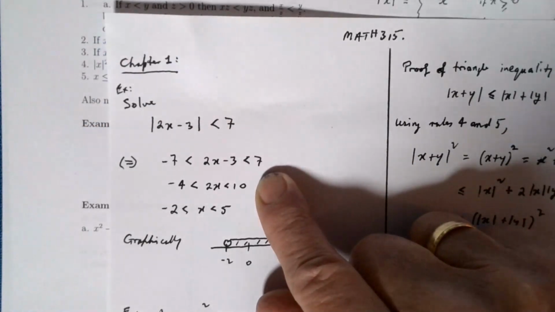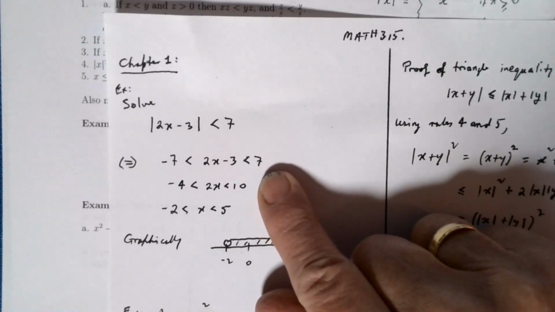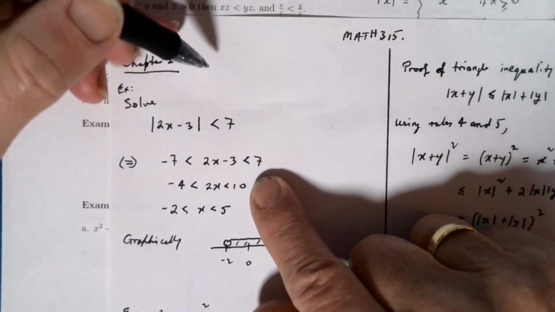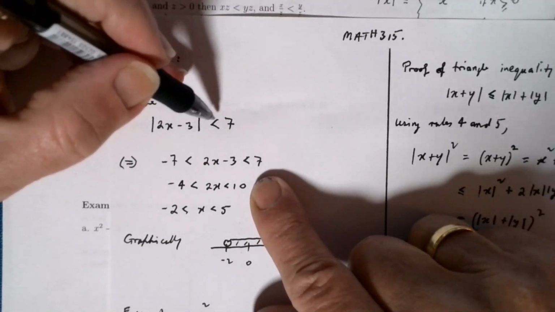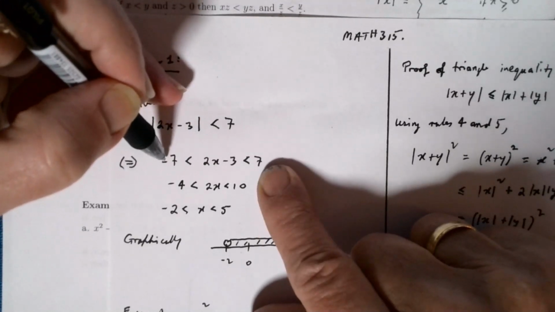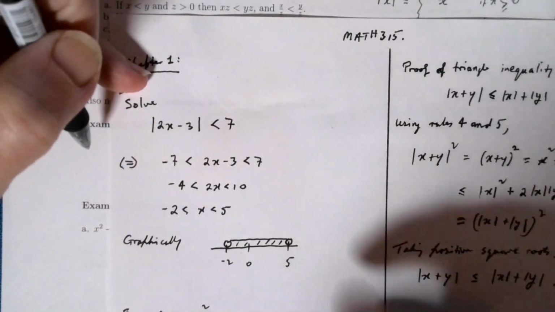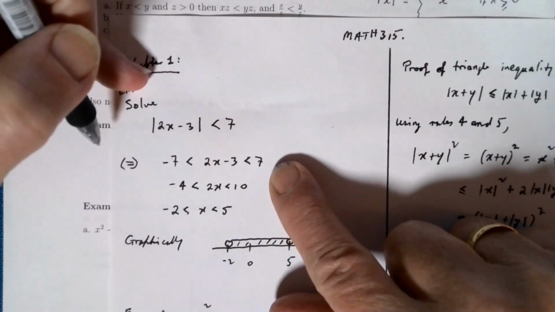Some people do it by cases. This is very complicated and very confusing. I think it's much better, and if you're teaching this at school, much better to write down that this lies between minus 7 and 7, and we get a nice simple equation. We don't have to worry about cases and so on, which are very confusing.